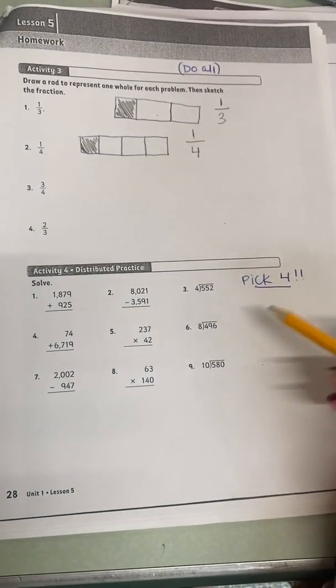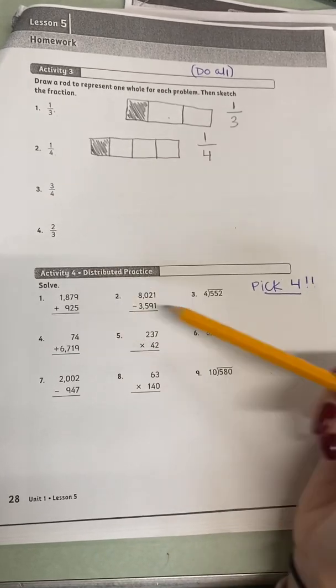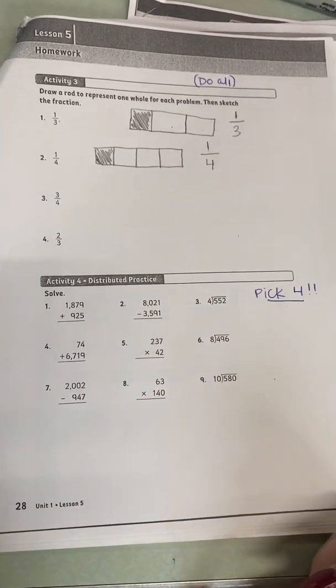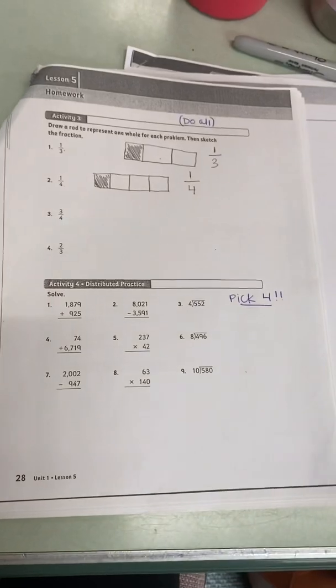Activity 4 I'm not going to go through because you guys have shown that you know how to do these kinds of math problems. So let me know if you have any questions on the homework today.